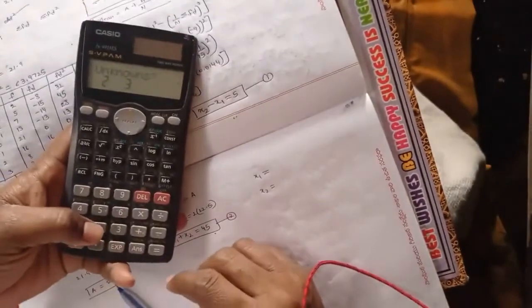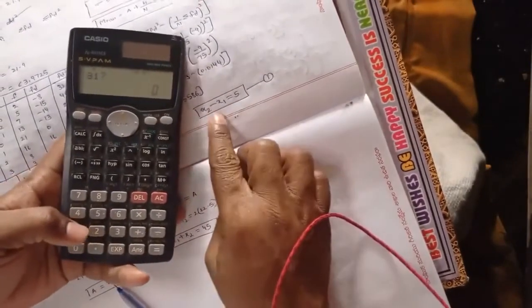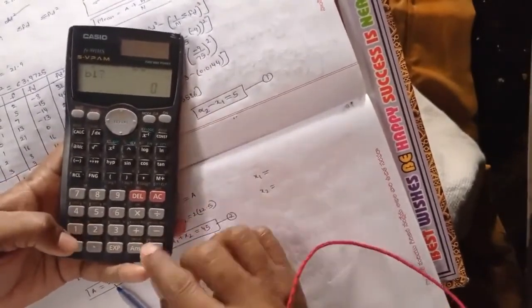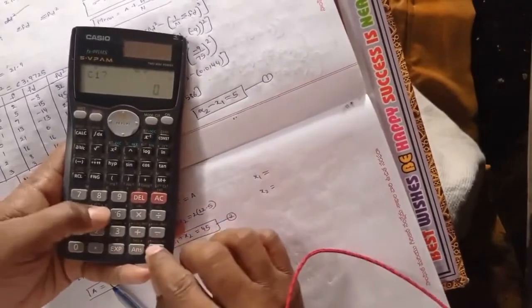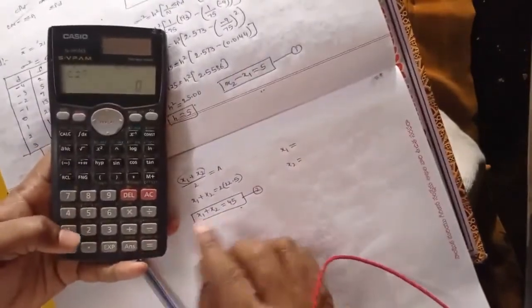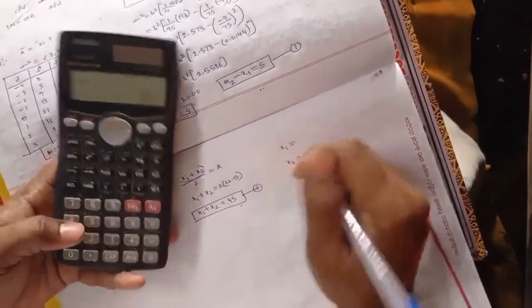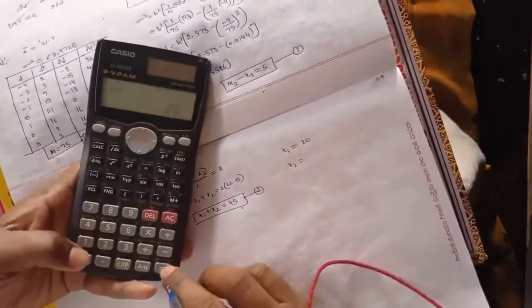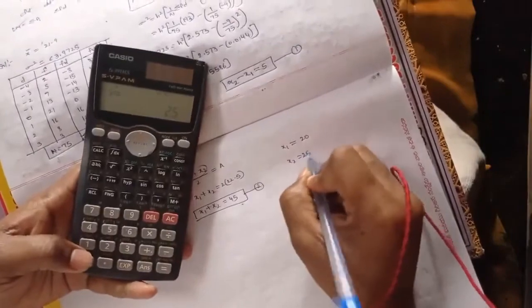So take your calculator. Equations, unknowns 2, a1 minus 1, a2 1, c 5; 1, 1, 45. So we got x1 as 20 and x2 as 25.